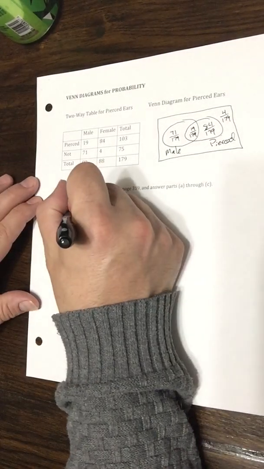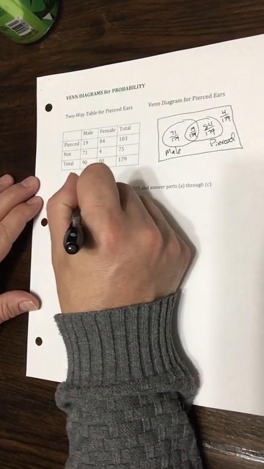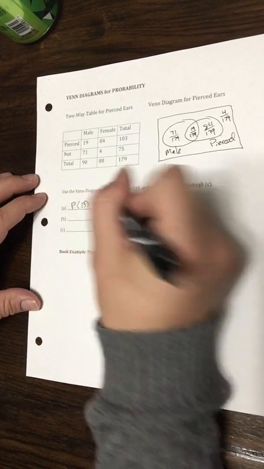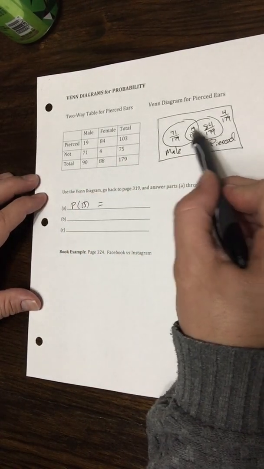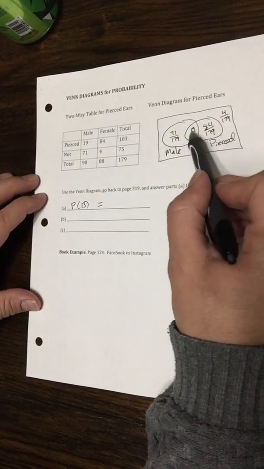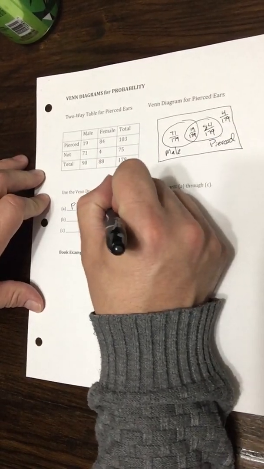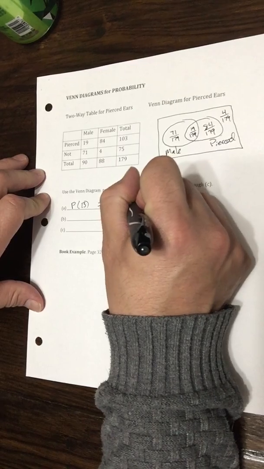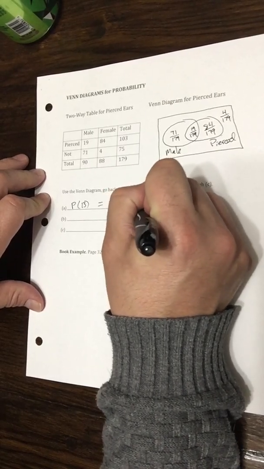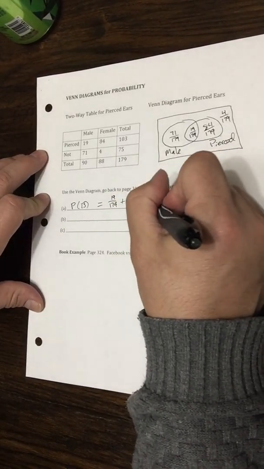It's going to be the same stuff. It's the probability of B. That's the probability that you get somebody who has pierced ears. That's going to be this plus this. Right? It's going to be both of these, and so that's 19 over 179 plus 84 over 179, and so that's 0.58.